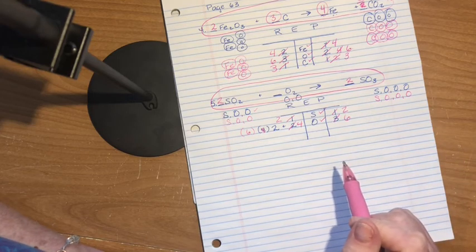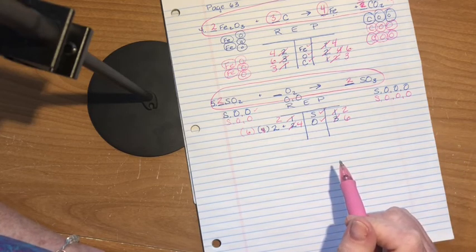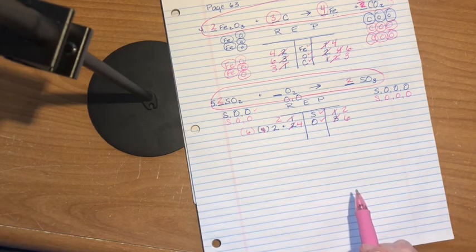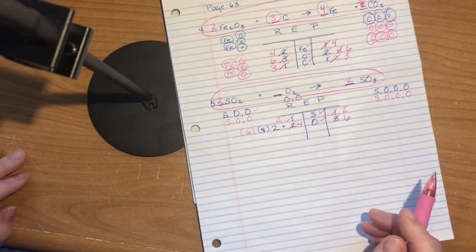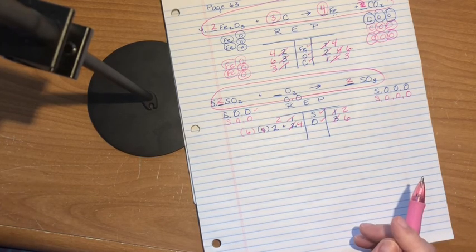I think we'll attack classifying the chemical reactions. Maybe we'll try and hit that tomorrow. But at least for now, you can understand how I got through the homework from today.